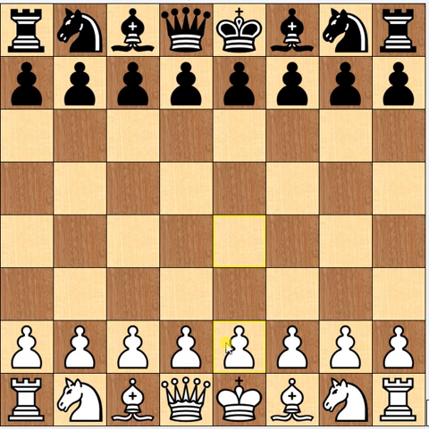White plays e4. Now this e4 move is controlling one of the center squares, that is the d5 square, and we are also opening up the diagonal of this bishop so that we can develop that bishop. Development means getting all your pieces out.